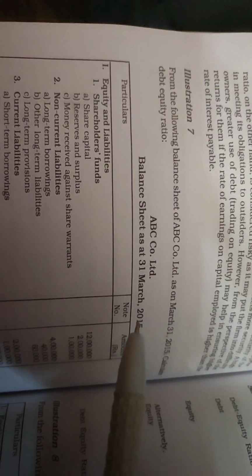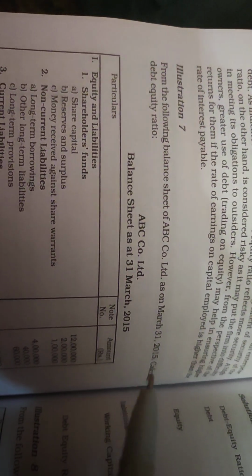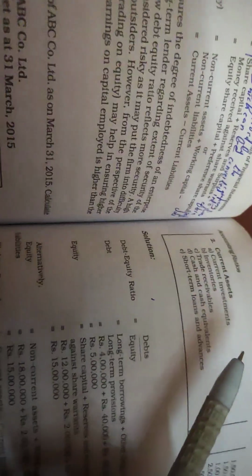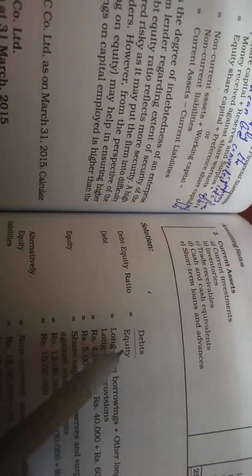Then we can come to one question. The balance sheet of ABC Company Limited as on 31st March 2005 is given. We have to calculate the debt equity ratio. We are given the shareholders funds, the non-current liabilities, current liabilities, non-current assets and current assets. First of all, we write the equation for debt equity ratio, that is debt divided by equity. Then we have to find the debt and equity separately.